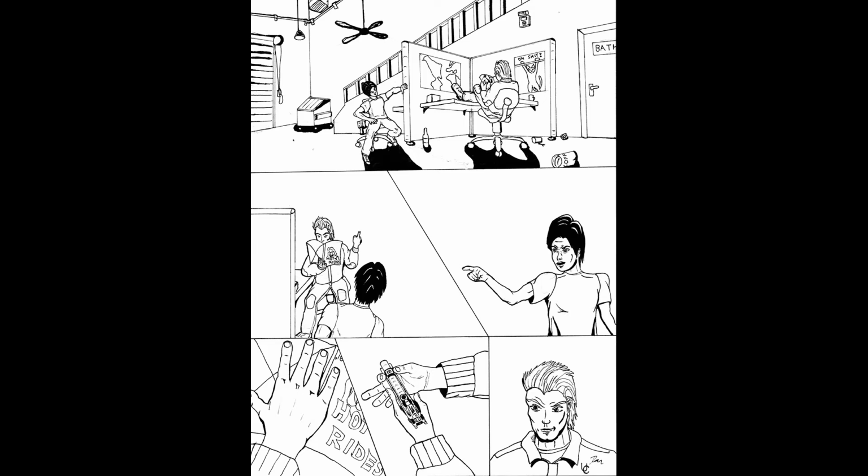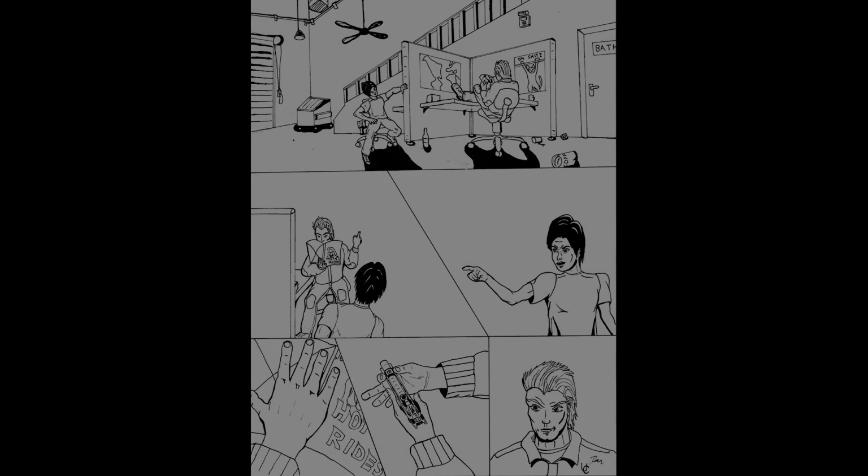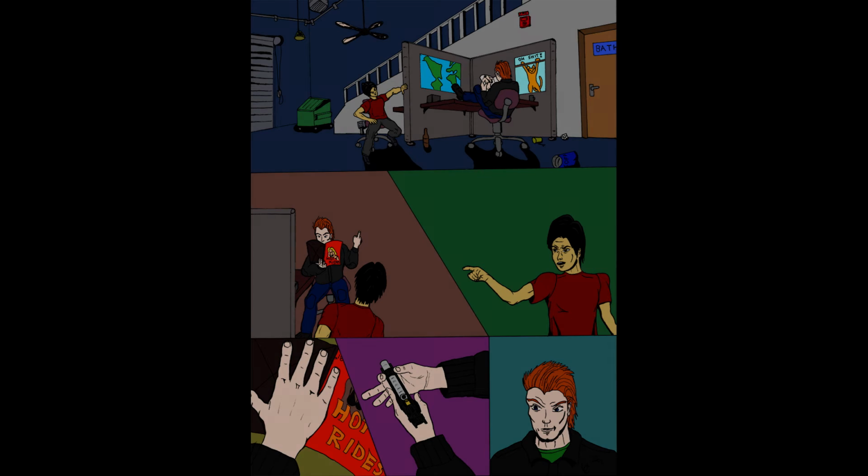So here you can see more of the detailing, some of the shading effects. I didn't go crazy on the shading here. This is kind of me going fast, but you can see a lot of it in the main panel up there, and then some more details being hashed out.